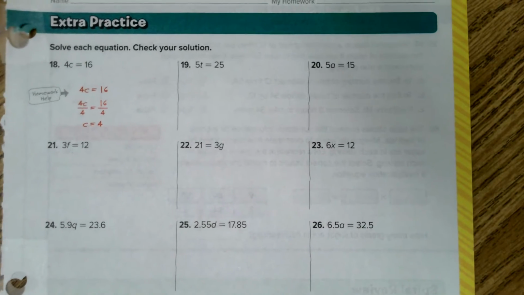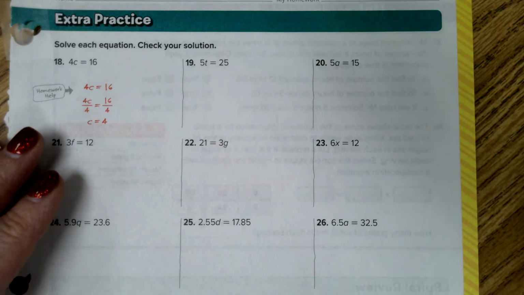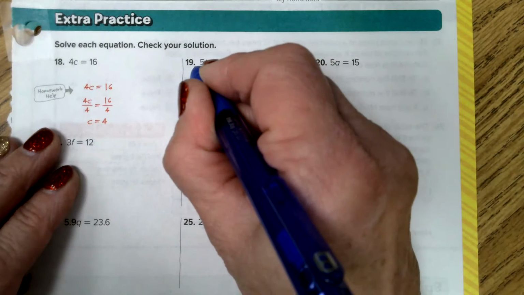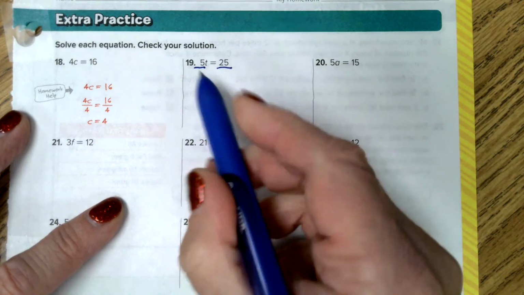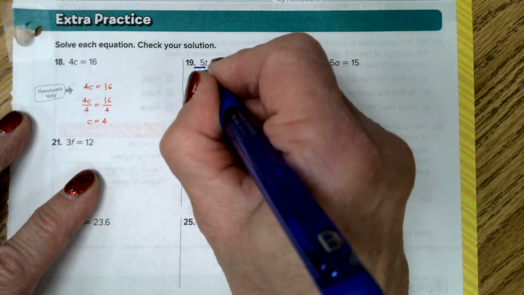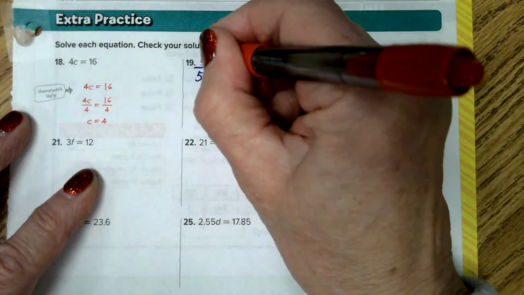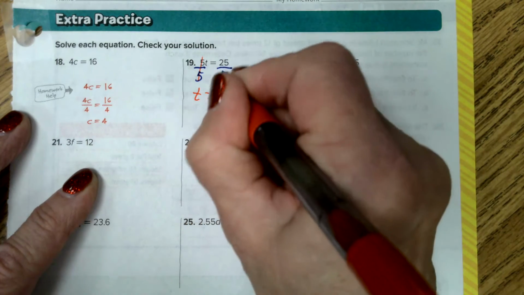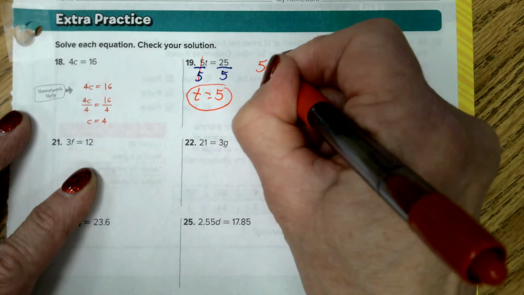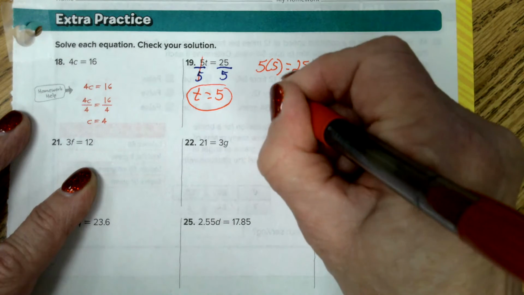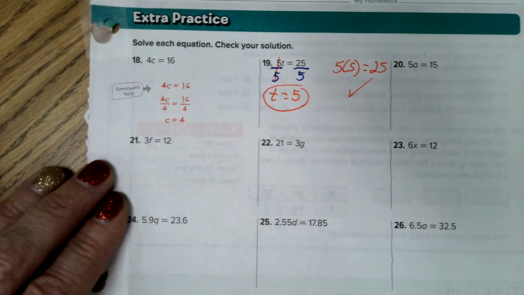All right, on page 557, we are undoing a multiplication equation. So what will undo multiplying 5 to a t? That says 5 times t equals 25. Why, dividing both sides by 5. And to show division, we do a bar. This is bar division. This is the way you show it in algebra. Divide by 5, divide by 5. That cancels it out. So you have t equals 25 divided by 5, which is 5. Check step. Does 5 times 5 equal 25? Why, yes, it does.